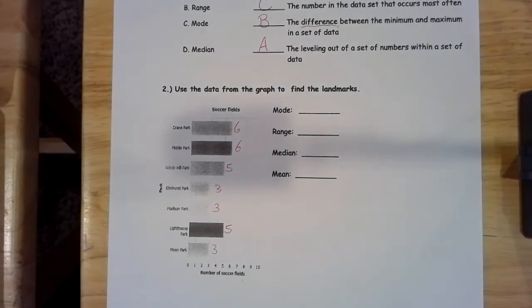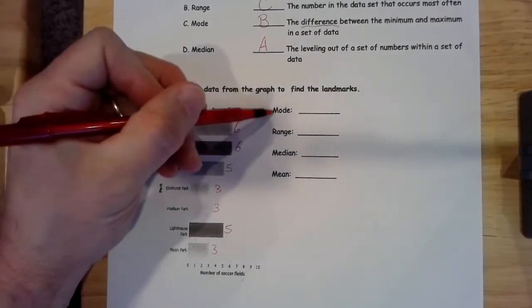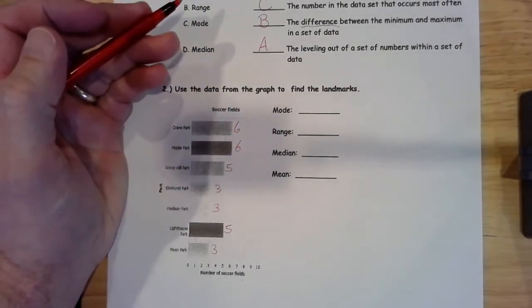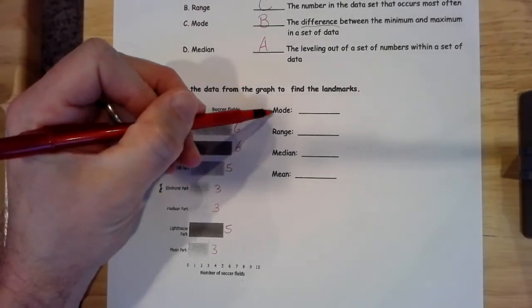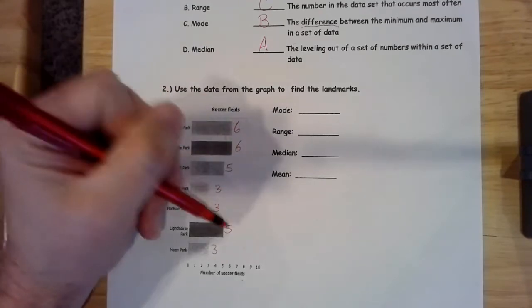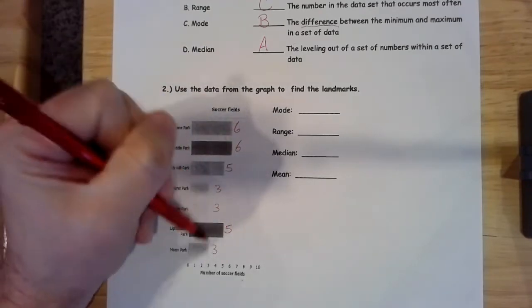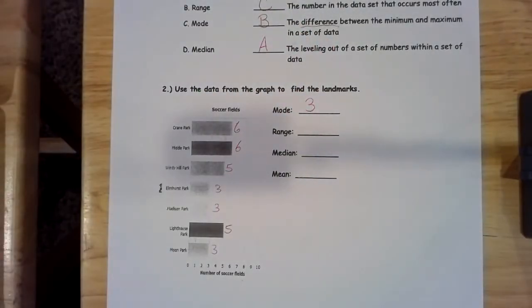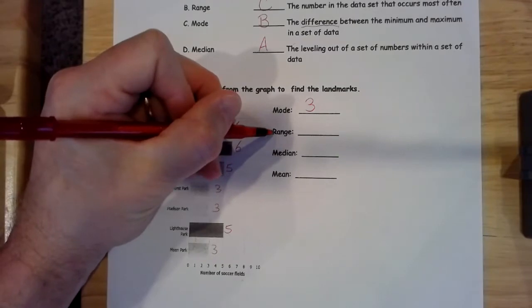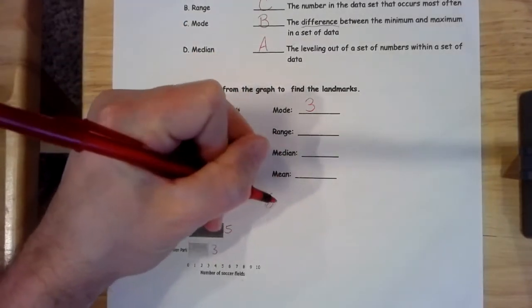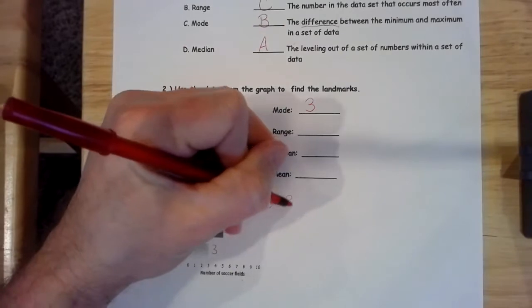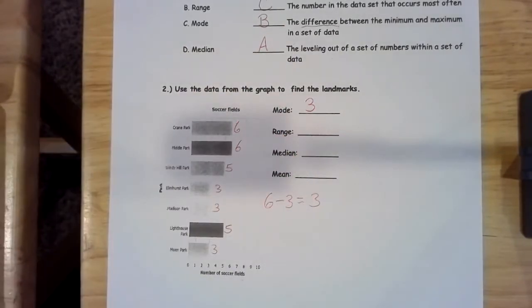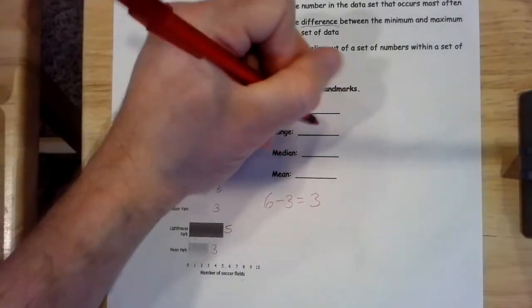So if I take a look at those, I need to find the mode, the range, the median, the mean. What I like is these first two are usually the easiest to find. Mode occurs most often. I've got 6 twice, 5 twice, and 3 three times. So that's telling me my mode or most often has to be 3. The range is the maximum minus the minimum. I know the largest is 6 and the smallest is 3. So therefore, my range has to be 3.